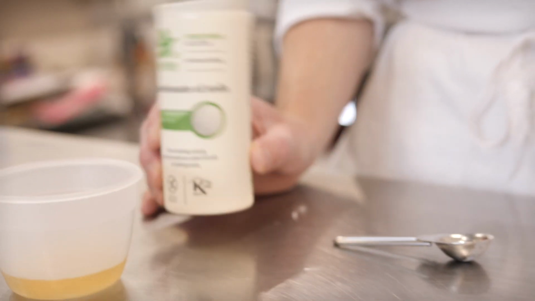They are both leavening agents, so they're both raising agents, which means they're going to create lots of air in your bakes. When they go into the oven, they're going to make them nice and light and fluffy and airy. However, they both react in different ways.